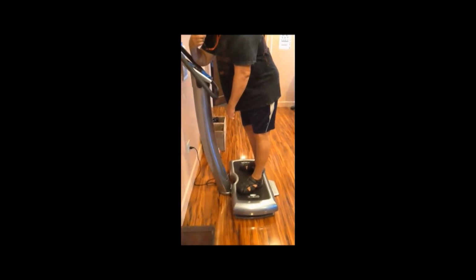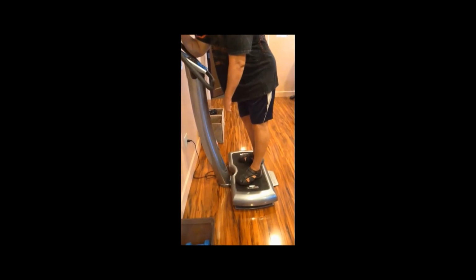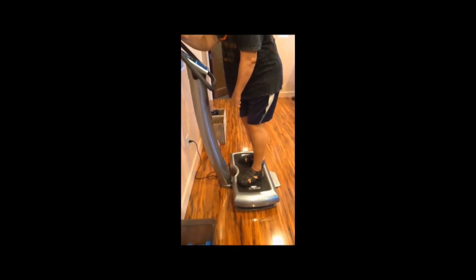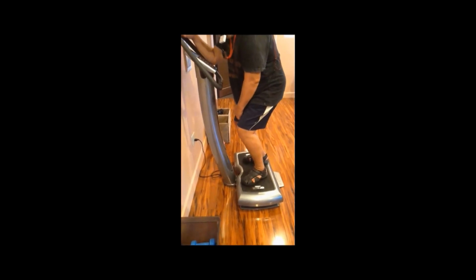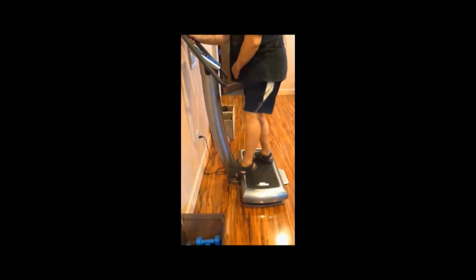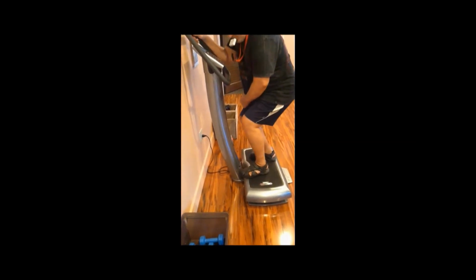Here's exercise 2 on a whole body vibration unit, trying to start hip flexion and knee flexion. Patient starts by bending the knee, then does a hip flexion, bringing the knee up to the bar. Now he flexes the hip and holds the position as long as he can.